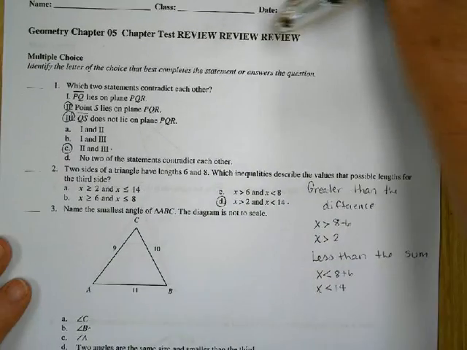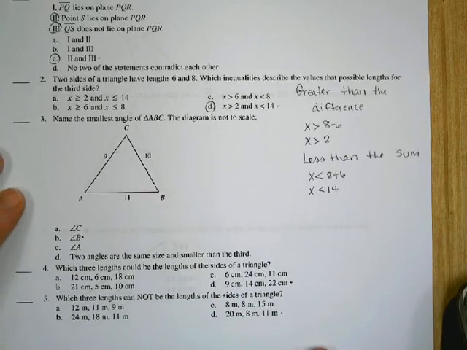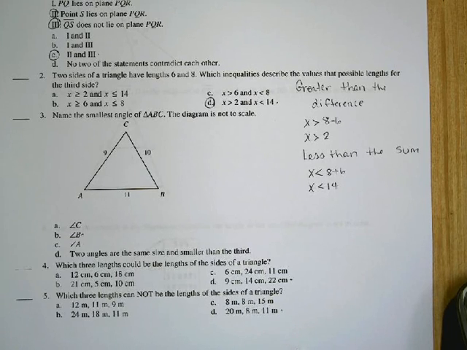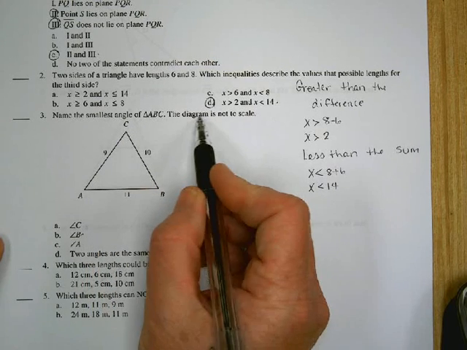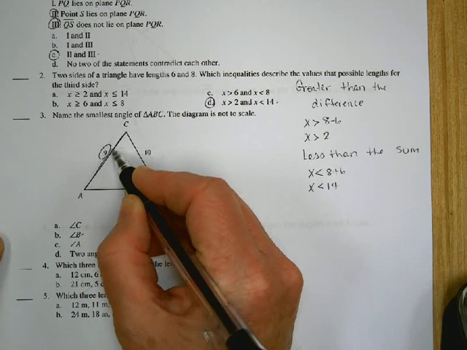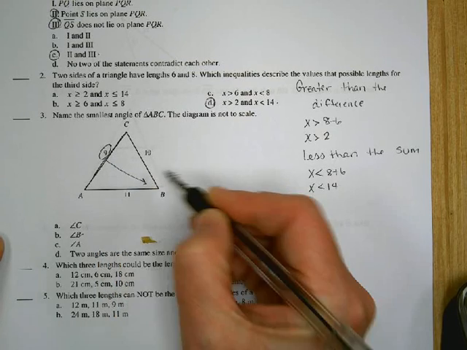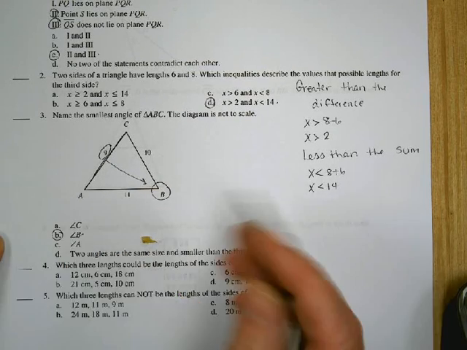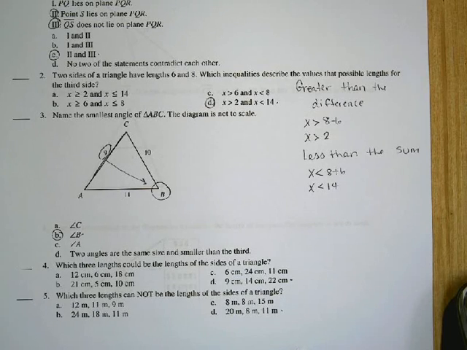Number 3. Name the smallest angle of triangle ABC. The diagram is not drawn to scale. Remember that the smallest angle is across from the smallest side, and the middle angle is across from the middle side, and the largest angle is across from the largest side. So if I'm looking for the smallest angle, I first need to identify the shortest side, and that would be AC. So the angle across from that, angle B, is my smallest angle.